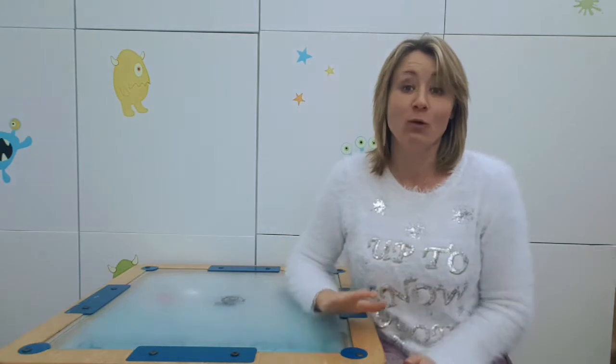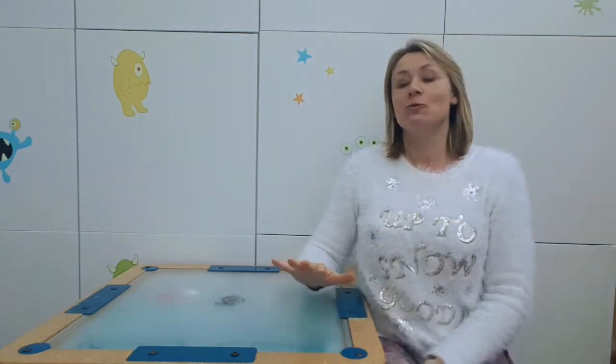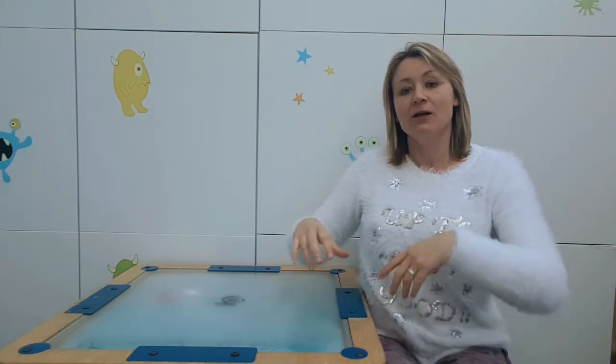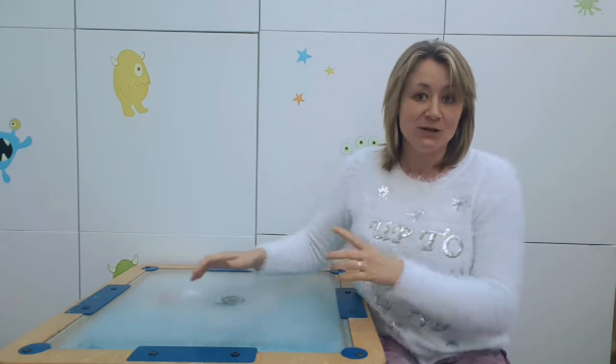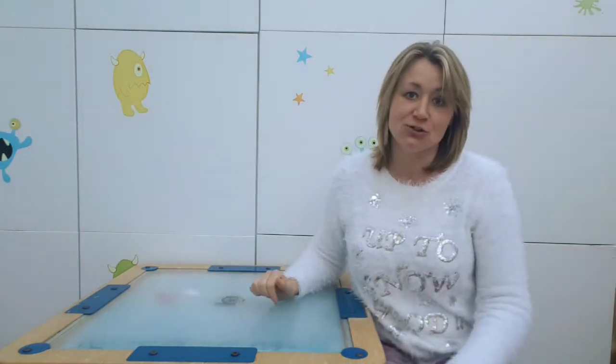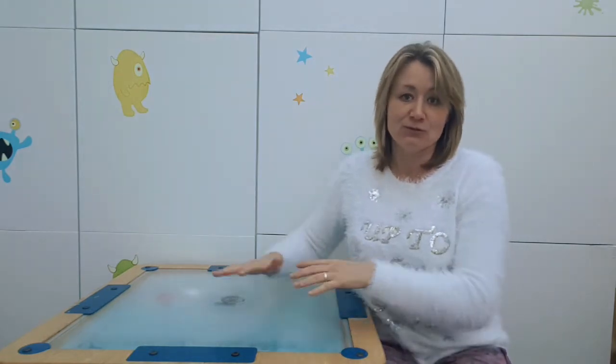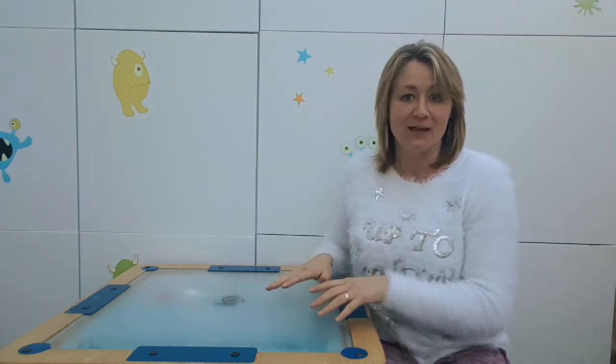Now, you probably worked out we love small world play here. Small world play is using small versions of real life. So that's your Playmobil, your Lego, Happy Land, your little farm figures, your little safari figures, all those kinds of things you can use for small world play. And we tend to enhance our play by providing the children with different resources that they can incorporate to make a beautiful scene that they can really use their imaginations with and really immerse themselves in their play.